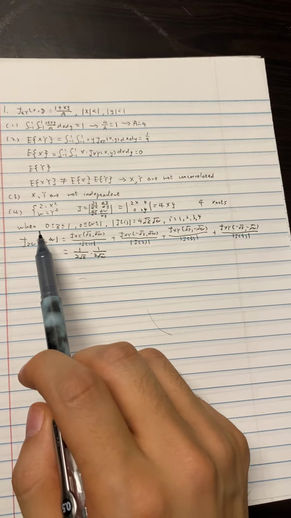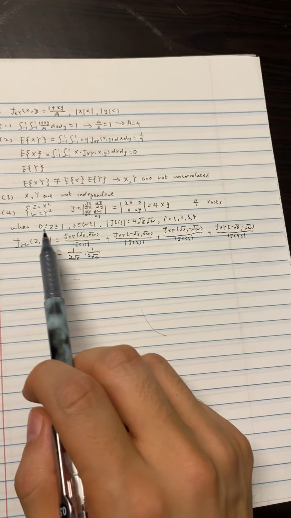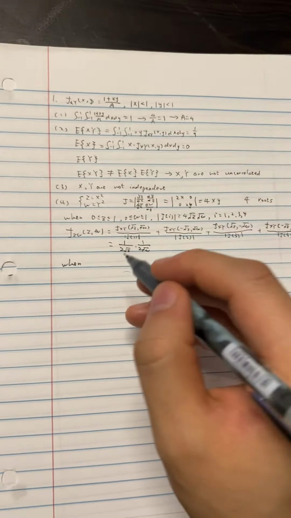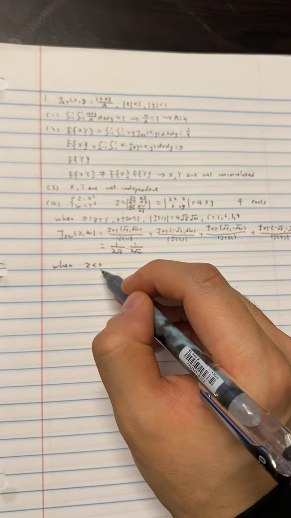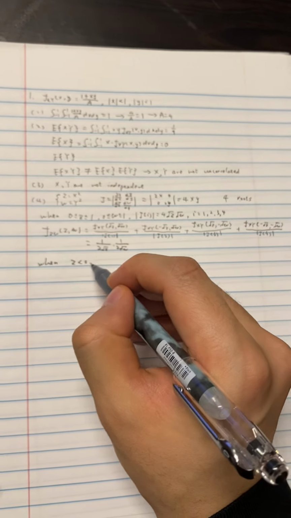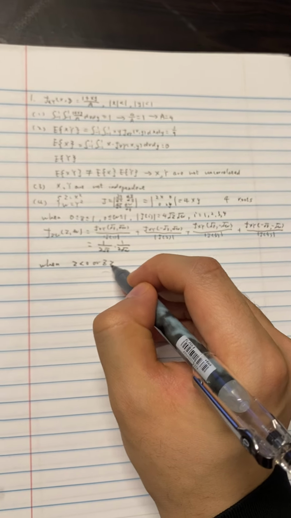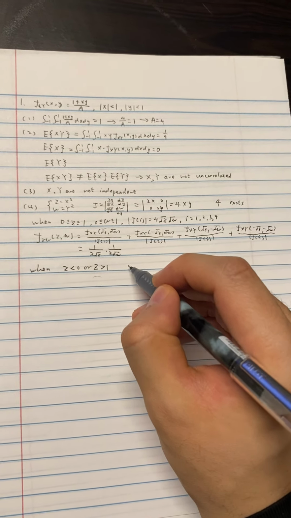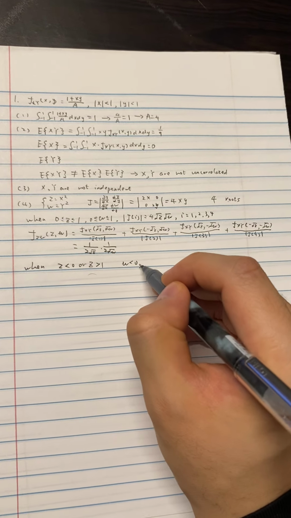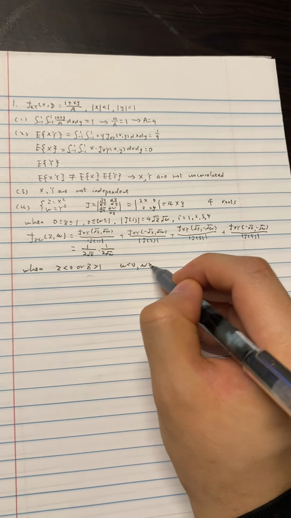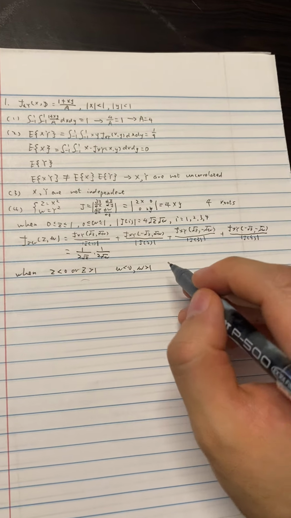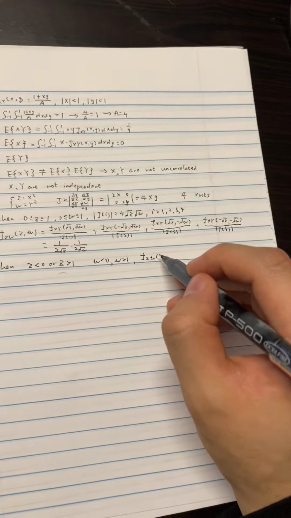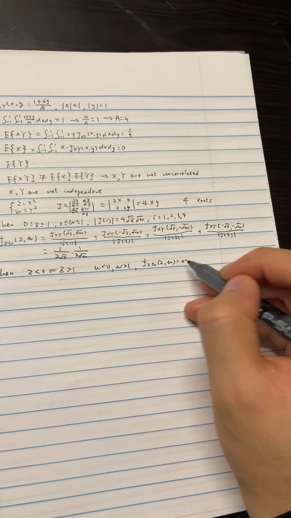Firstly we calculate this condition. Another condition is z smaller than 0 or z above 1, and so for w. In this case the joint density function is 0.